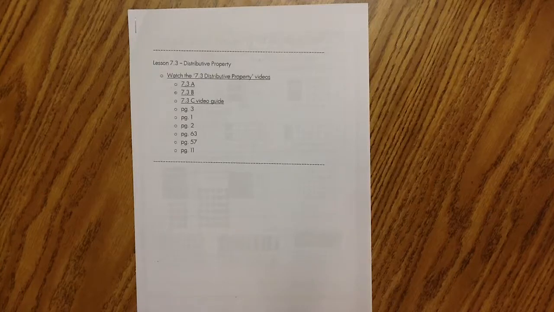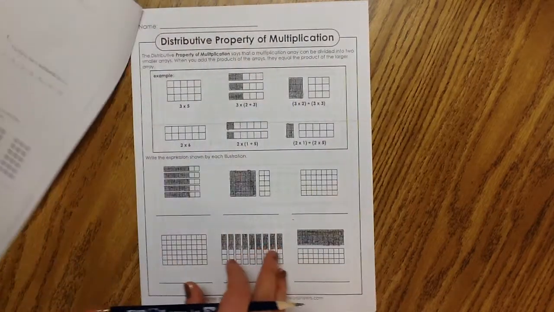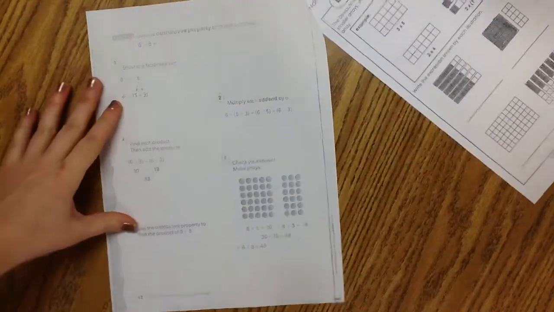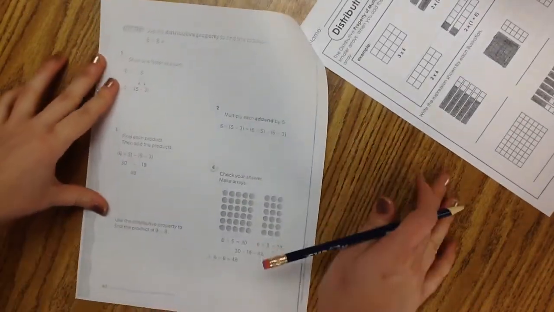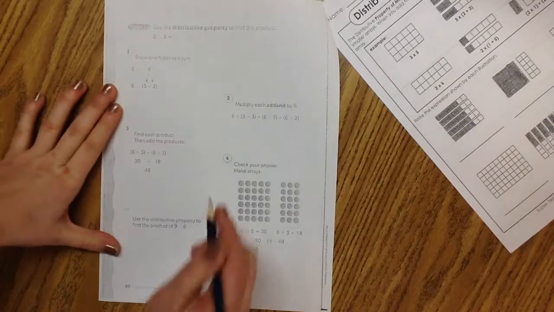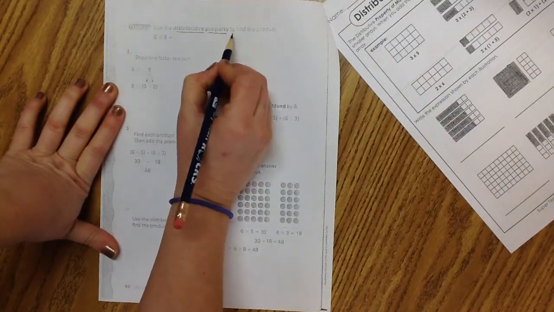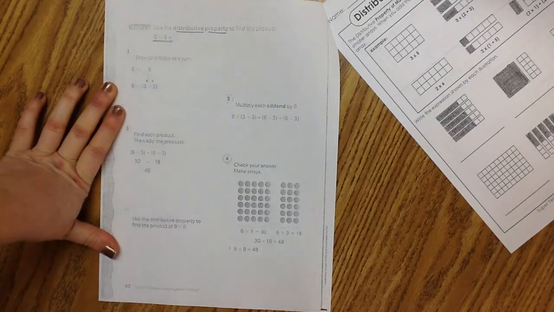Feel free to pause the video at any time so that you can make notes or reverse if you need to understand something. I want you to first go to this page. I know it's a little faded, so make sure you have yours in front of you. We're using the distributive property to find the product of 6 times 8.